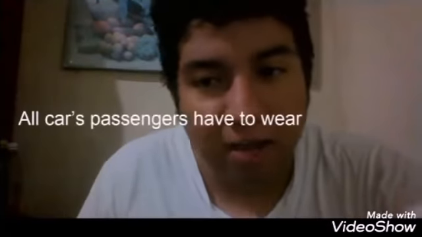The second example that I have says all car passengers have to wear a seatbelt. And that is something that is a rule, and as we know, we have to follow the rules, or we can get injured if we don't follow the rule. And the third example that I have is a question.